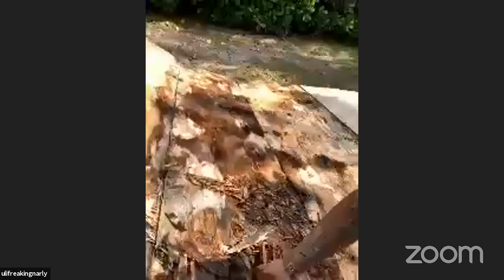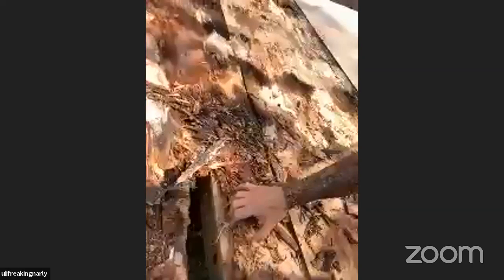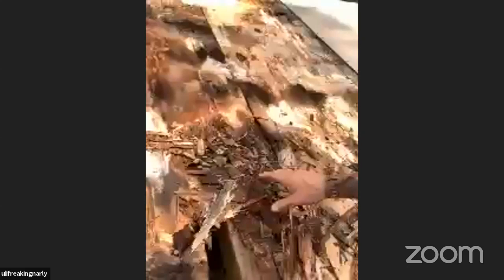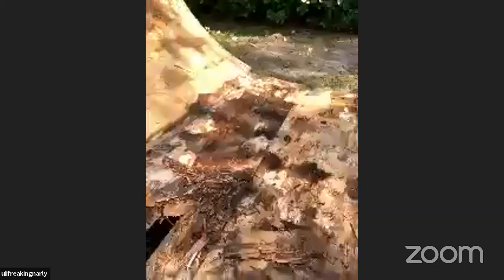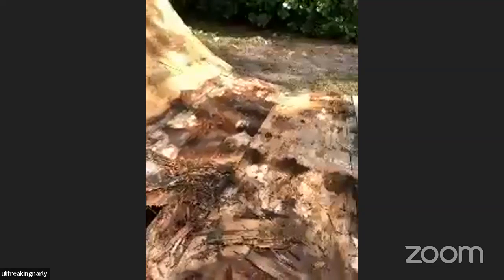See that? Totally rotten. Can you guys see it? Yeah, we see it. So let me show you real quick. See if I can move the screen.